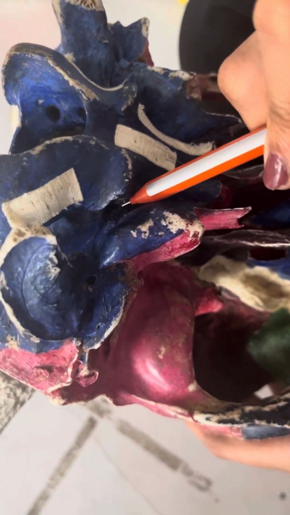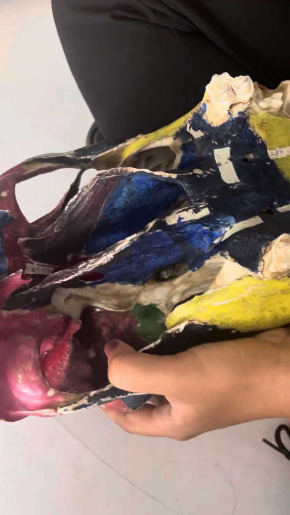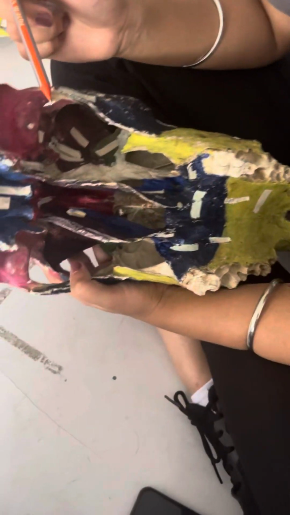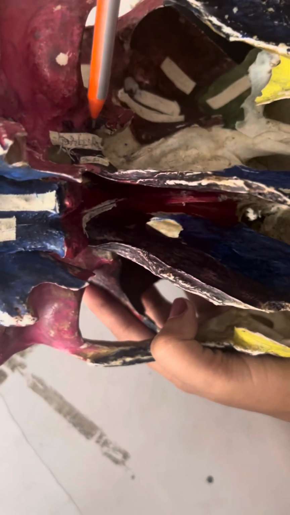One thing I forgot about: there are two foramens in the occipital bone. The bigger one is the hypoglossal foramen, which is medial, and the smaller one is the condyloid foramen. And then coming down to the other bones, the temporal bone.